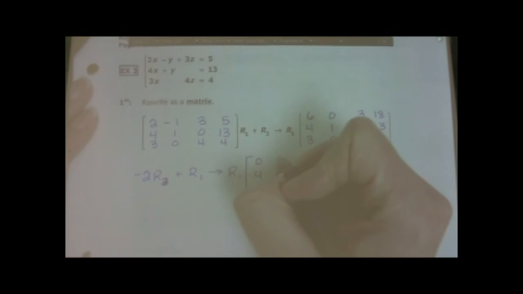That goes here. 0 times negative 2 is 0, plus 0 is 0. 4 times negative 2 is negative 8, plus 3 is negative 5. I sense a need for a calculator coming up. Negative 2 times 4 is negative 8, plus 18 is actually going to give me 10.